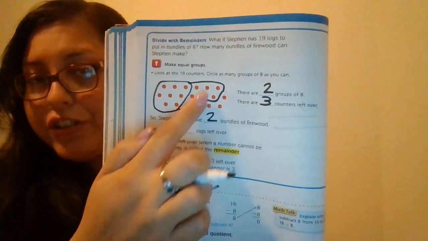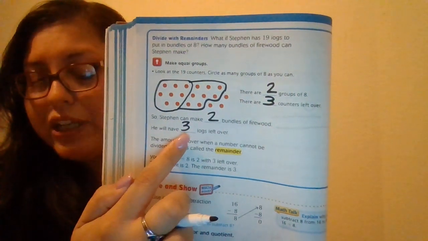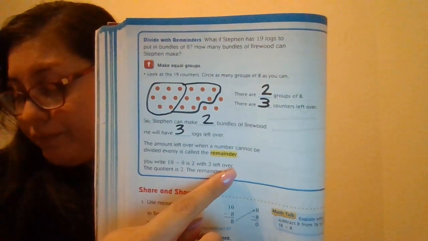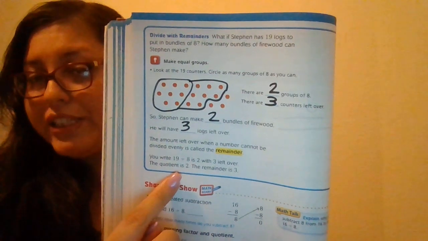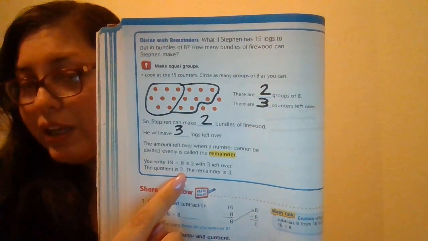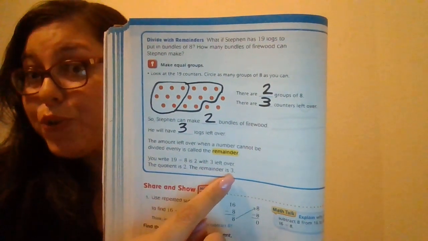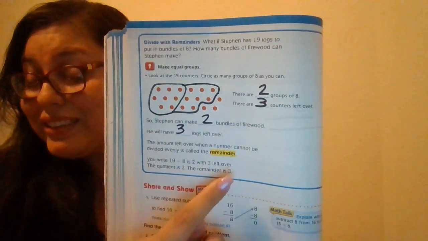The amount left over when a number cannot be divided evenly is called the remainder. You can write 19 divided by 8 is 2 with 3 left over. The quotient is 2. The remainder is 3.